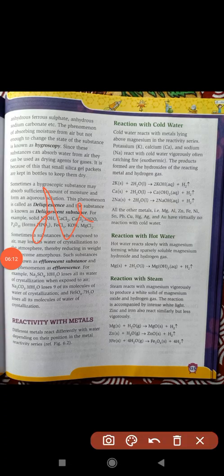I am showing you the next page. You can see deliquescence. Another one is efflorescence. So these three substances, three definitions, how to remember? Very easy. Some substances, when exposed to open air, absorb water molecules and they will dissolve in it. Totally, they will dissolve.